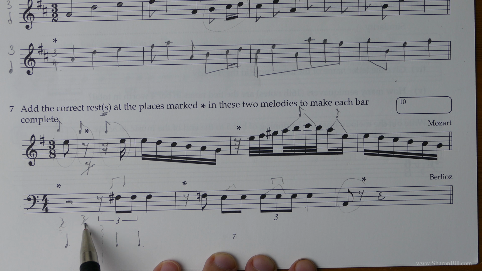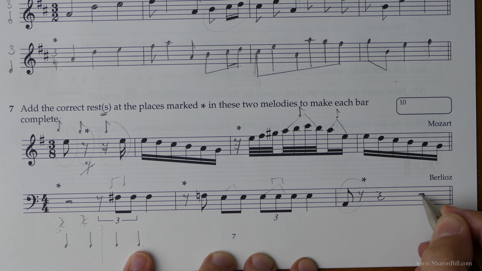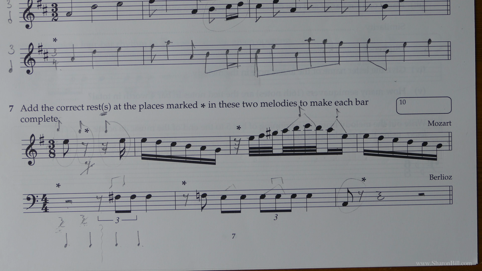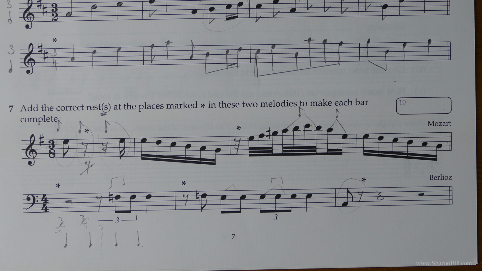having 2 individual 1 beat rests, we can finish the last half of the bar with a half note or a minim rest. There we go. So it's always to do with showing each new beat and then just remembering extra little pointers, exactly the same rules as beaming. So that's that question completed.